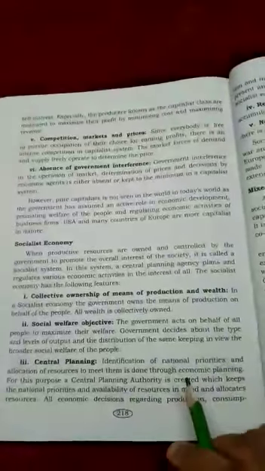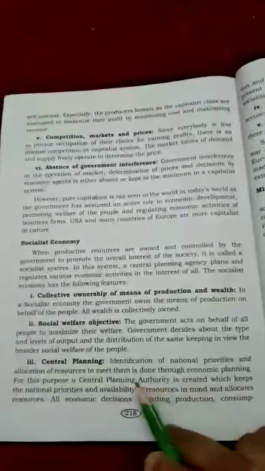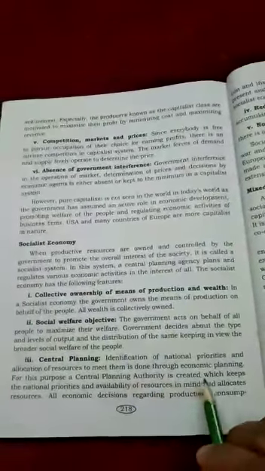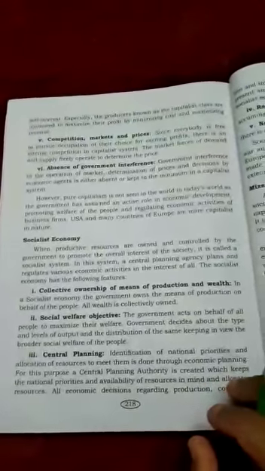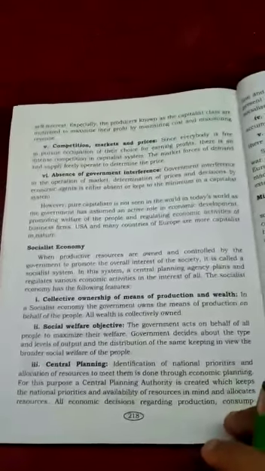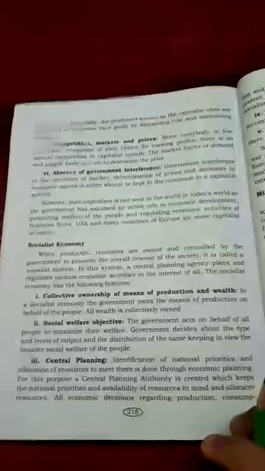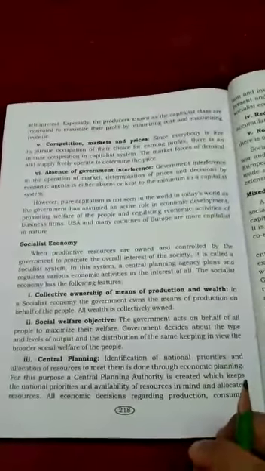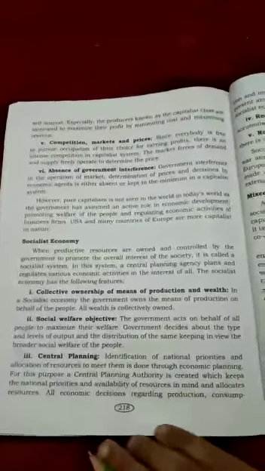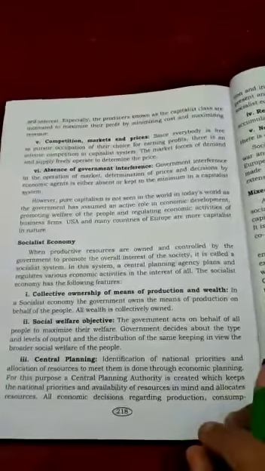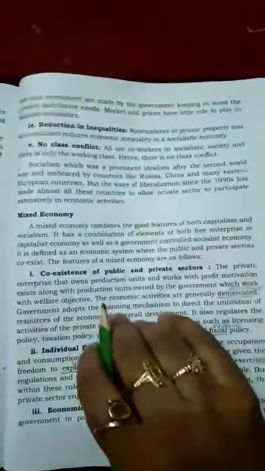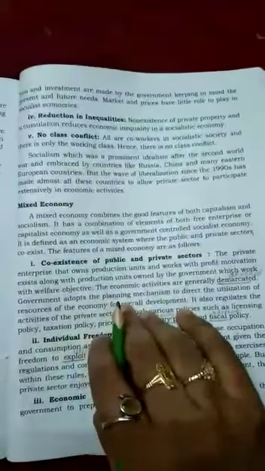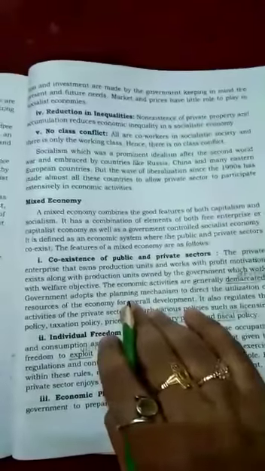Okay. Central planning: identification of national priorities and allocation of resources to meet them is done through economic planning. So they have a plan, according to which they get the resources and increase their economy. For this purpose, a central planning authority is created which keeps the national priorities and the availability of resources in mind and allocates the resources. So if there is availability of resources, we get more income, right? All economic decisions regarding production, consumption, and investment are made by the government keeping in mind the present and future needs. So they are allocated only by the government.